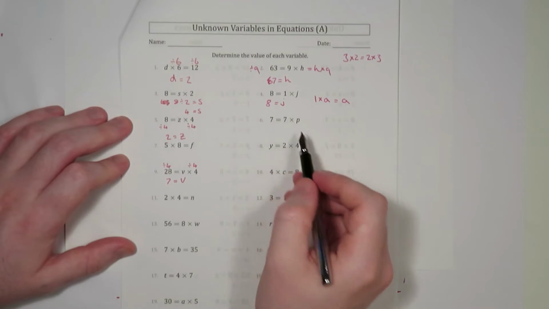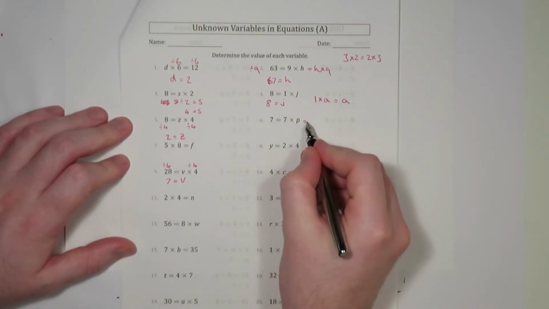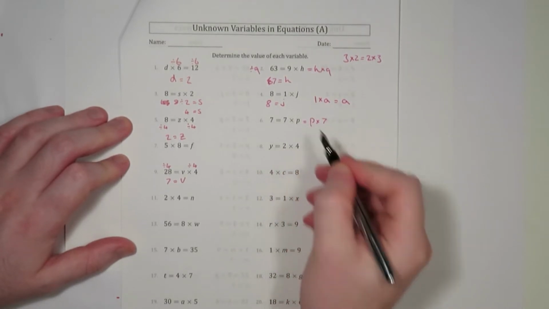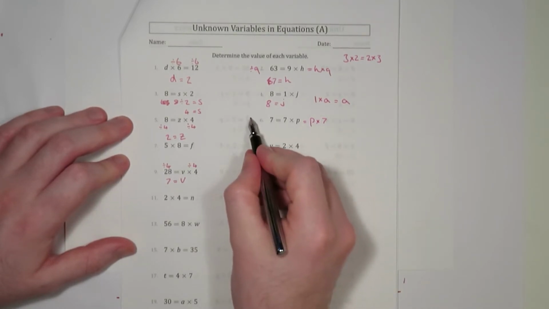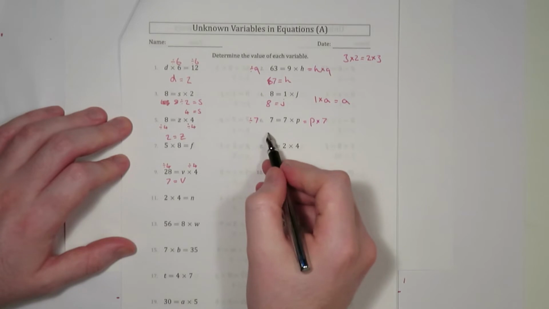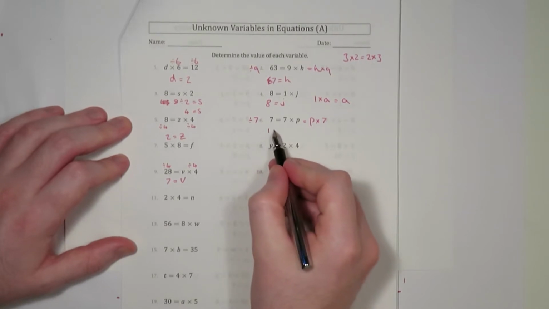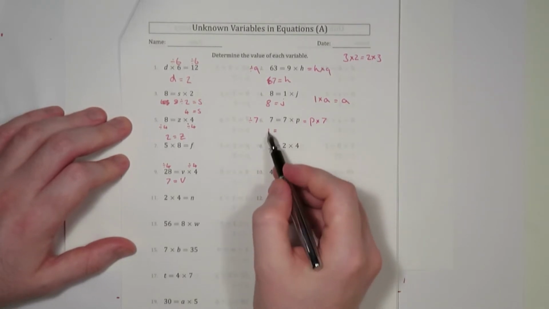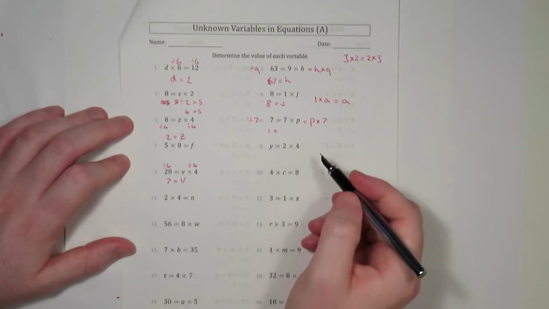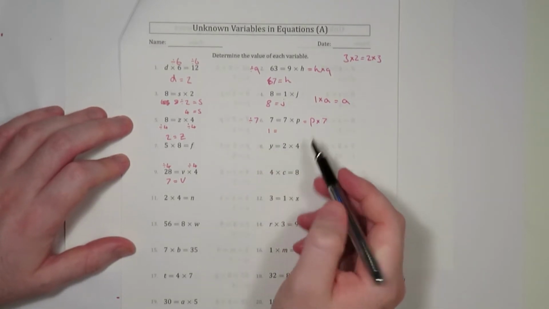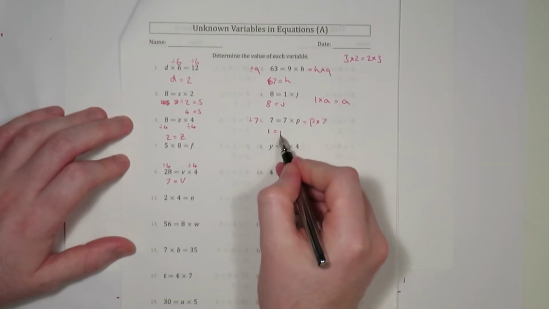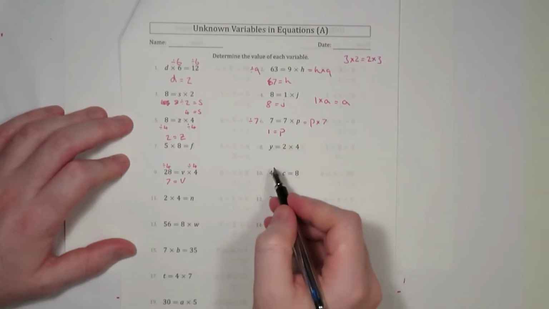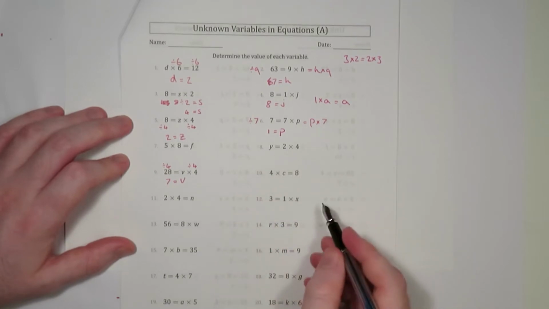Here, p is being multiplied by 7. Remember what I said, that you can change the order of that and it makes no difference. So p is being multiplied by 7, so we need to divide both sides by 7. 7 divided by 7 is 1, not 0. A lot of people seem to make simple mistakes there when you divide a number by itself. The right hand side will then be p. Question 8 I'll leave to you.